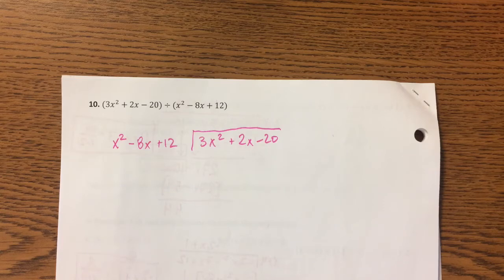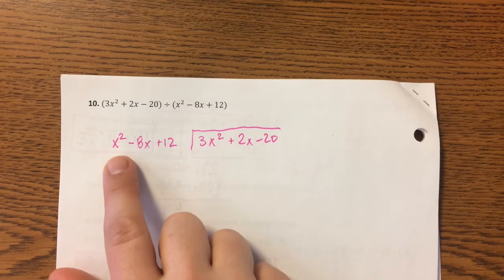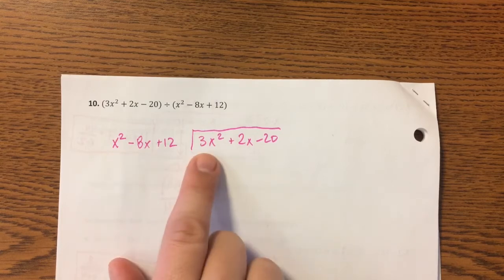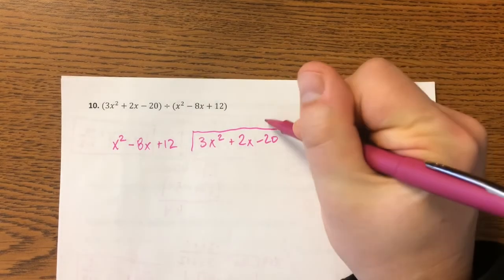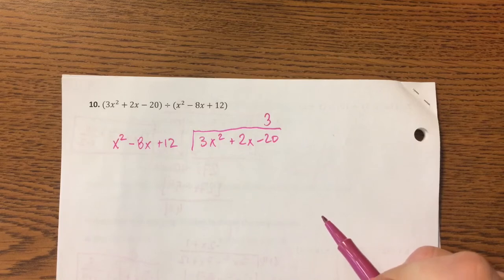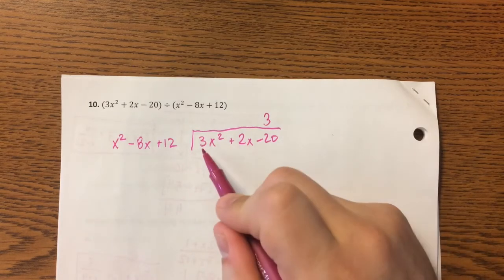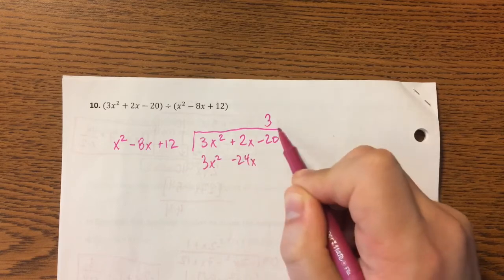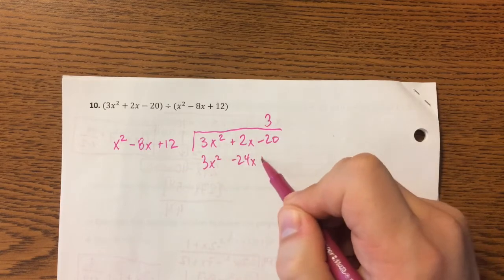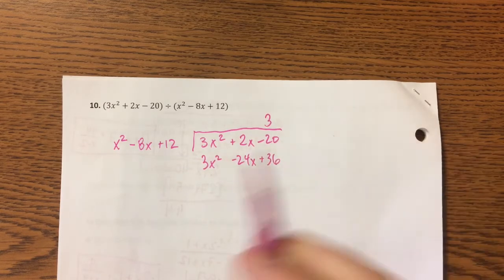Let me rephrase the question. What do I need to multiply x squared by to make it 3x squared? Just 3. If I multiply by 3x, it would become 3x cubed. So I just want to multiply by a 3. So I have 3x squared minus 24x plus 36.